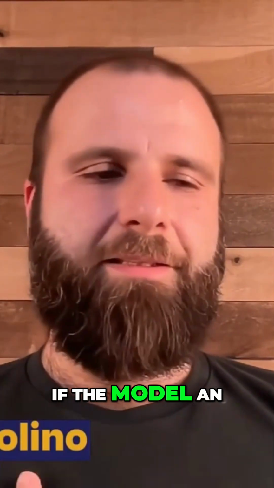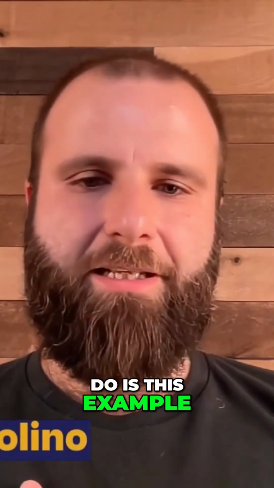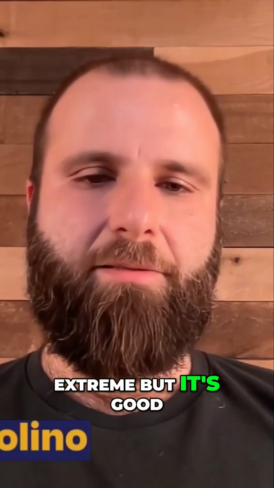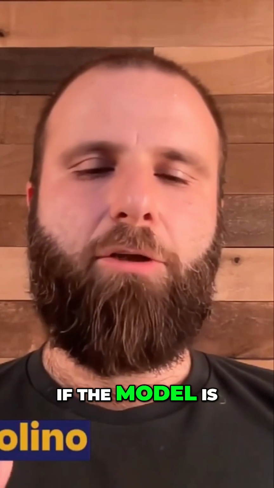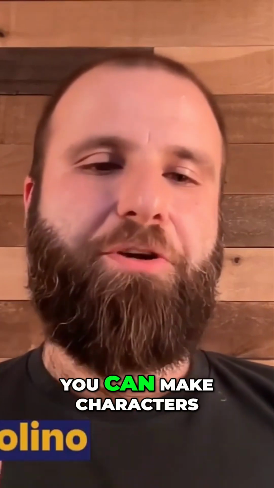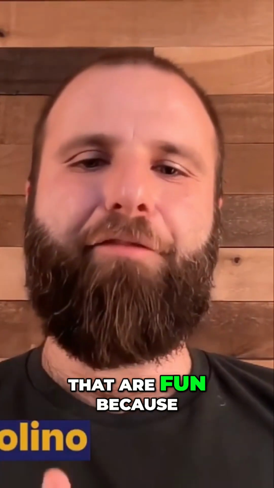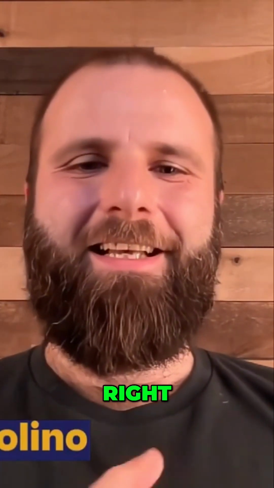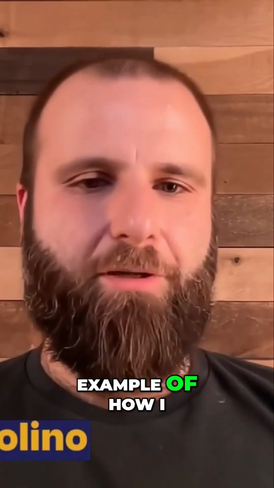An example that I usually give is a little bit extreme, but it's good for illustration. If the model is so dumb that it cannot even speak proper English, you can make characters that are fun because of that, right? And so that's one example of how I think you can work around it.